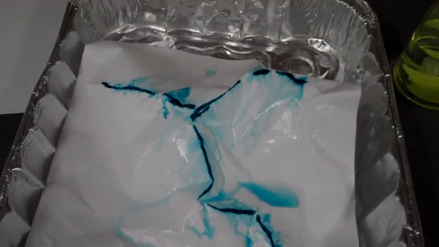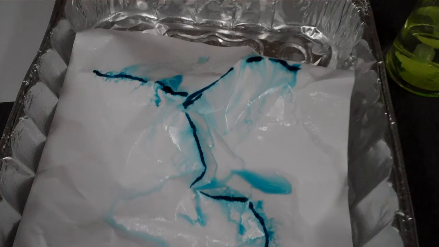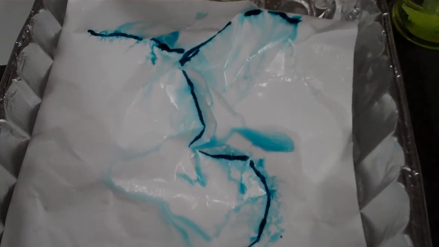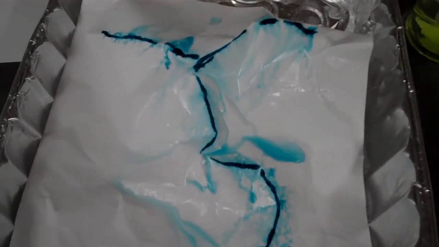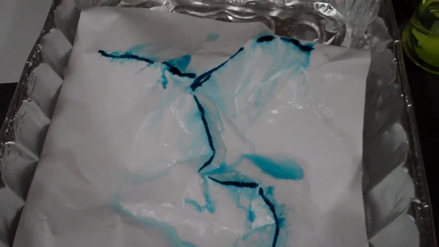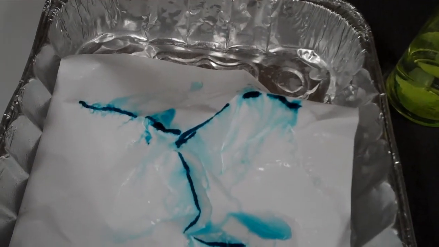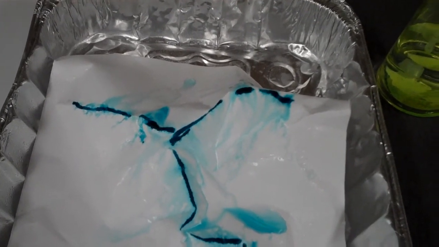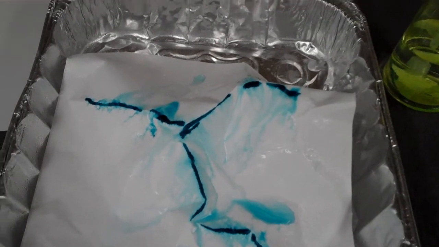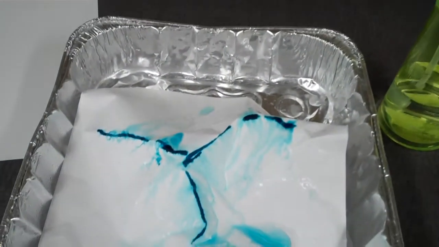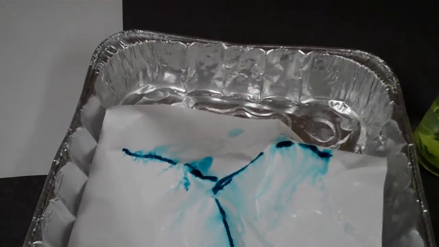Okay. In your assignment, one of your questions asks you to describe what happened. Another question, what do you suppose the paper that we have here represents? Think about things in terms of the real world. What does the mist or the spray in the spray bottle represent? Why does water flow down into the creases? As you can see here, the water's flowing down into the creases and it's following a specific path.